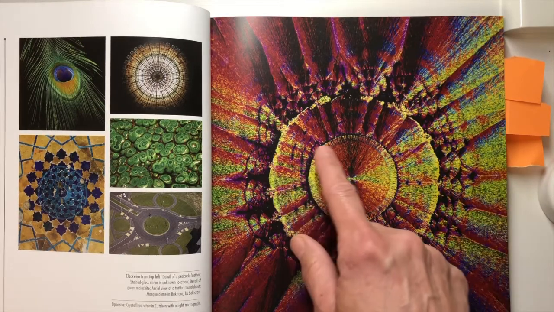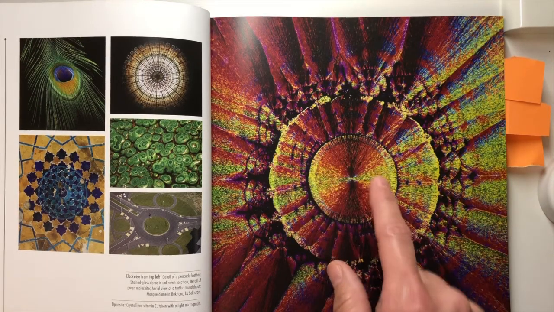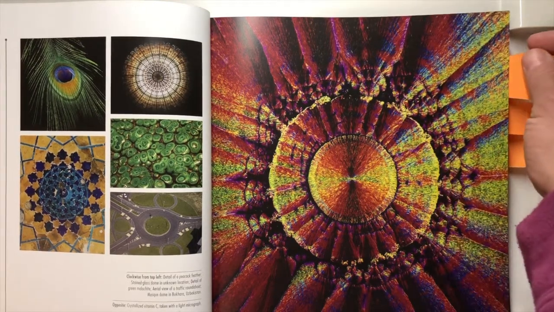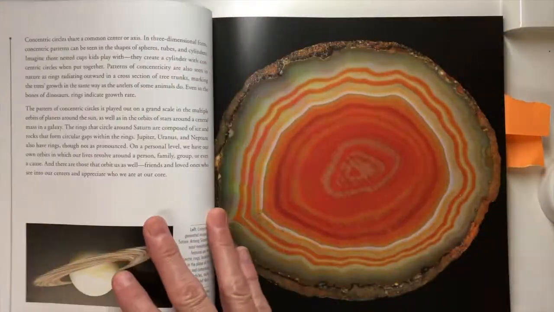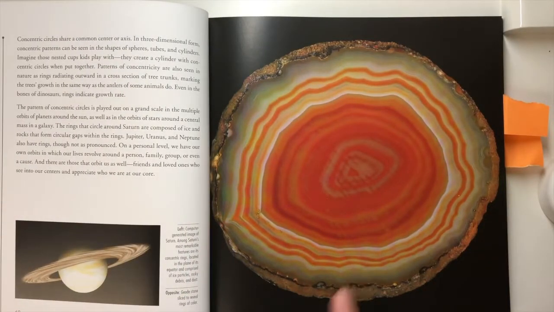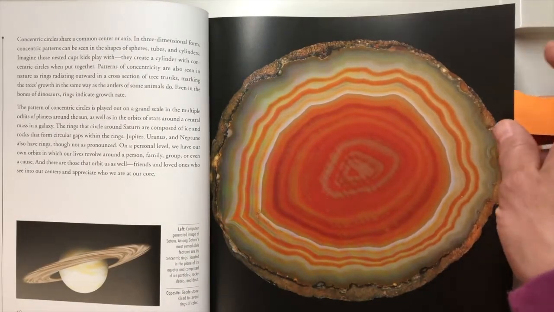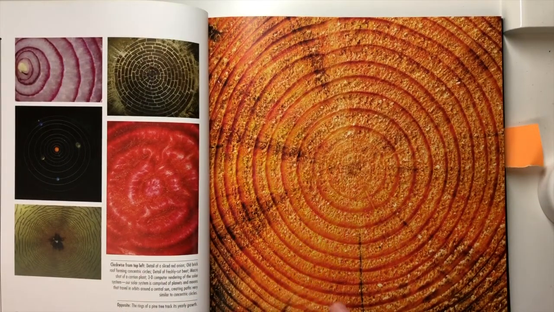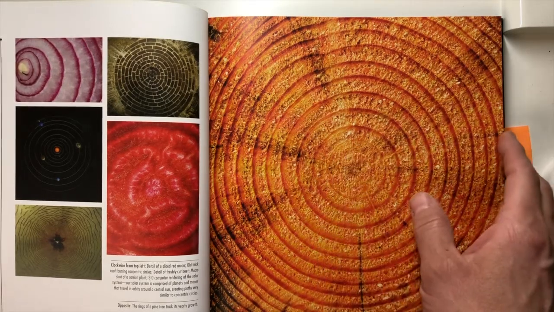This is crystallized vitamin C taken with a light micrograph. That's kind of cool. This is a geode. This is the rings of a pine tree. We've seen that in our classroom.